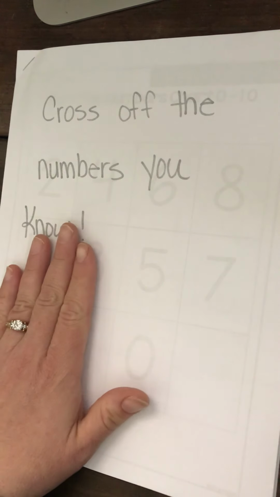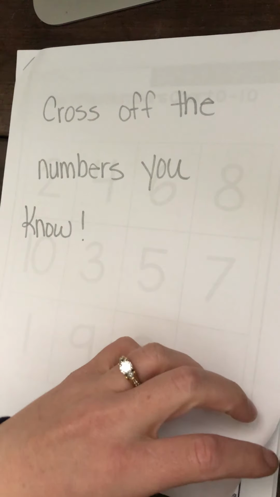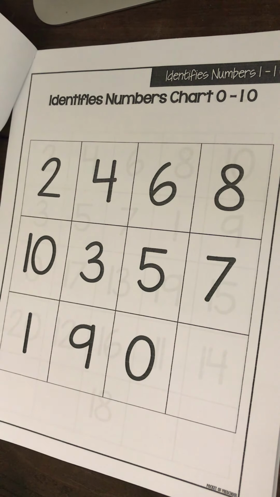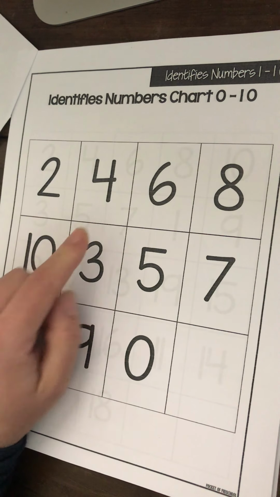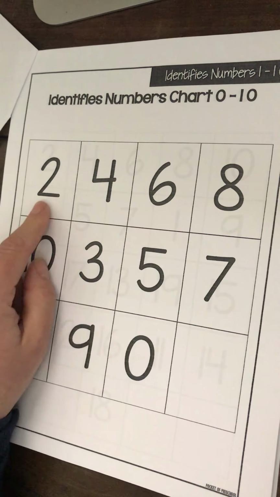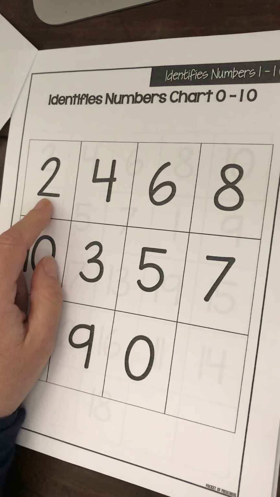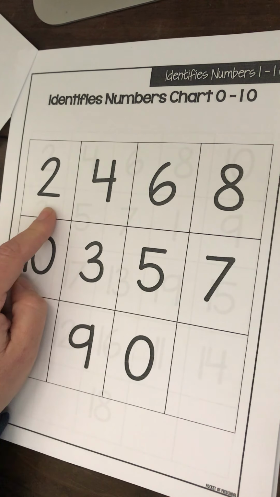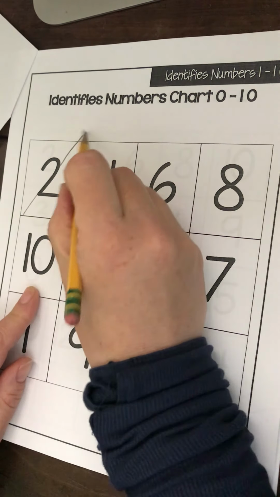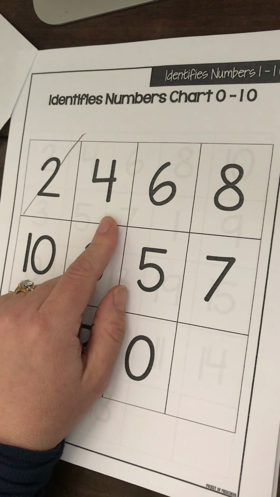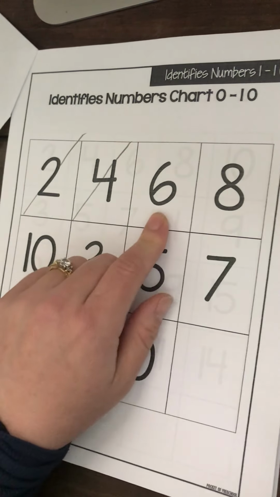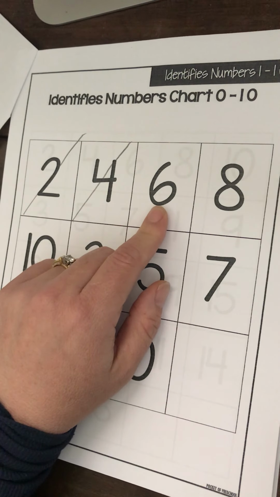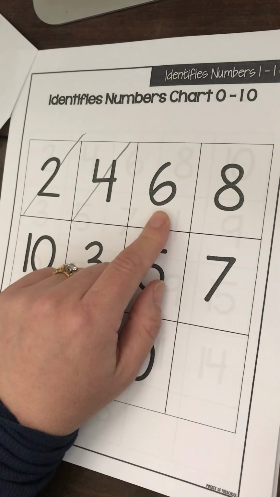So the first page of the assessment says cross off the numbers you know. So what I want you to do is sit with your child and just see if they can tell you what number each one is. So for example, if they know 2 and they say it right away, just cross it off so you know they got it. And then you go to the next one. So if they say 4, cross it off. If they struggle and they don't know that this is 6, just leave it blank.